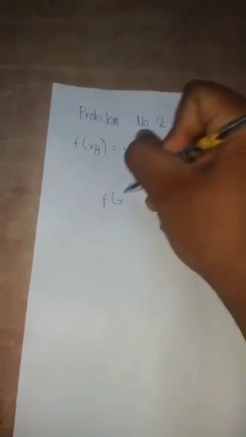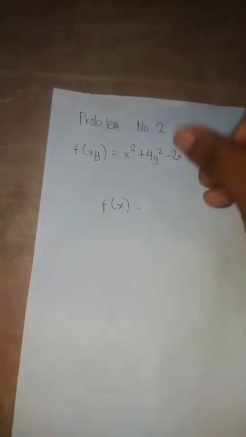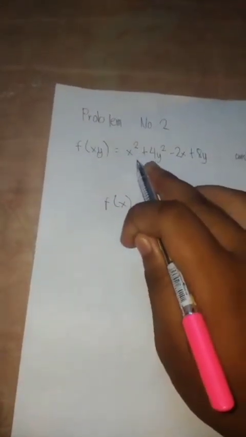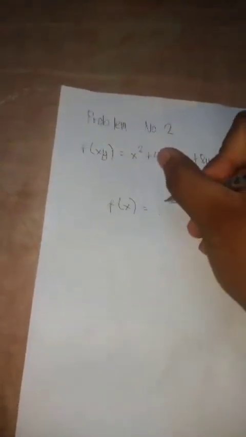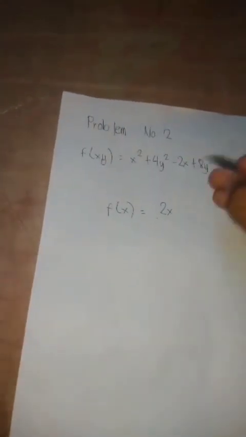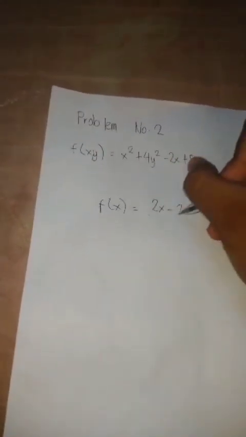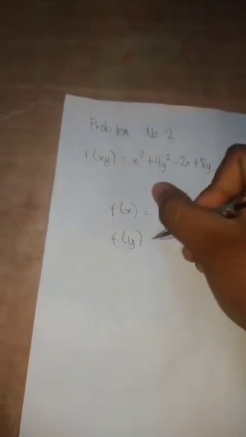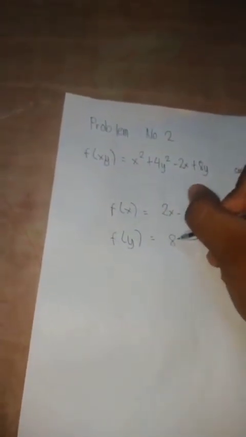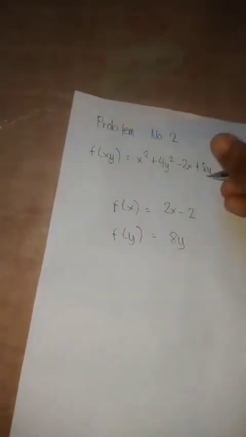For f of x, we're looking for the derivative with respect to x, so the derivative of x squared is 2x, and this minus 2. And for f of y, the derivative of 4y squared is 8y, plus 8.